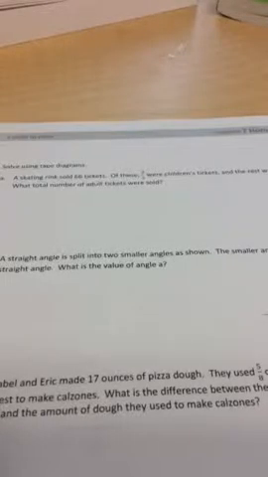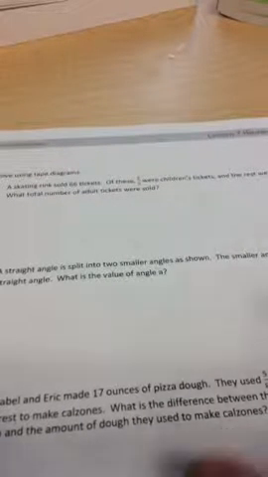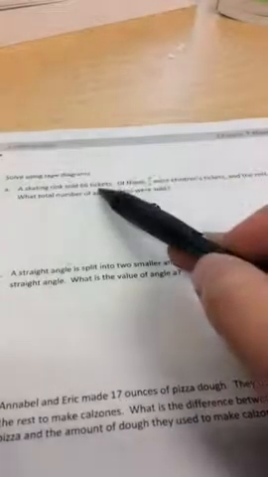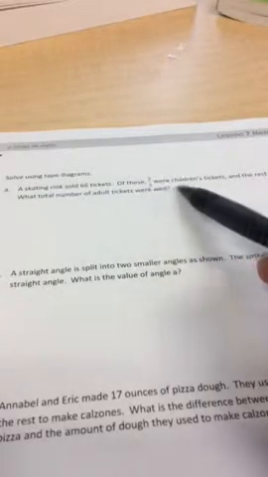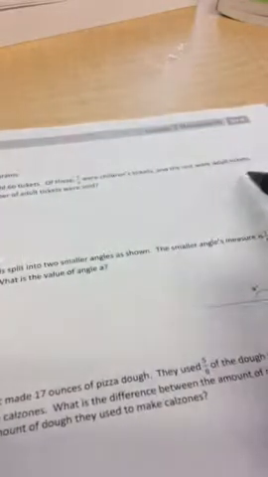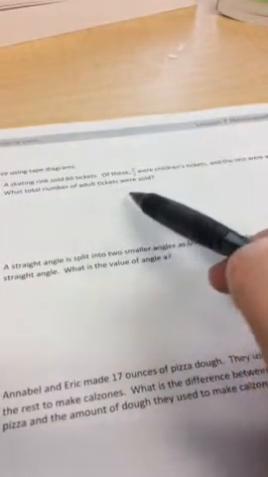Okay, this is Module 4, Lesson 7. This is the back page, the word problems. All right, so it says, a skating rink holds 66 tickets. Of these, 2/3 were children's tickets, and the rest were adult tickets. What total number of adult tickets were sold?